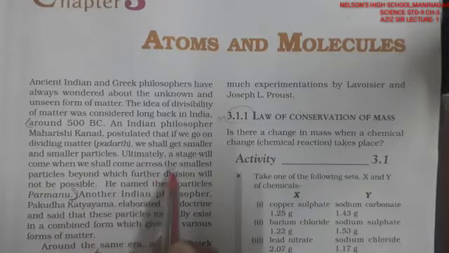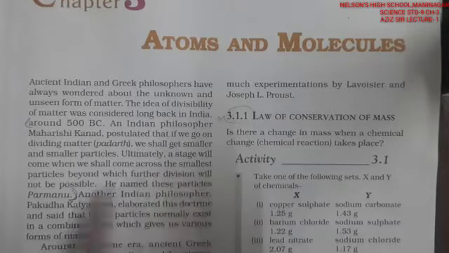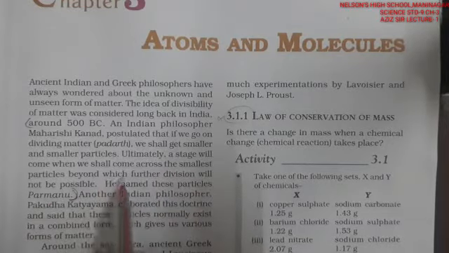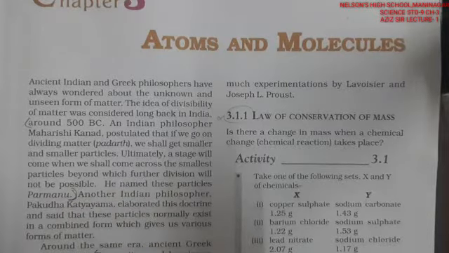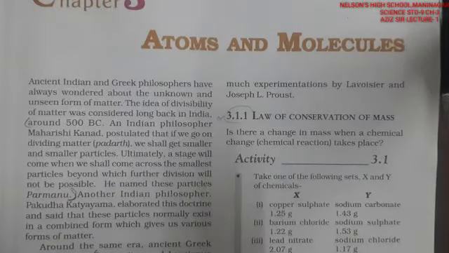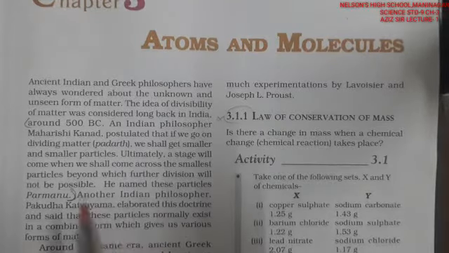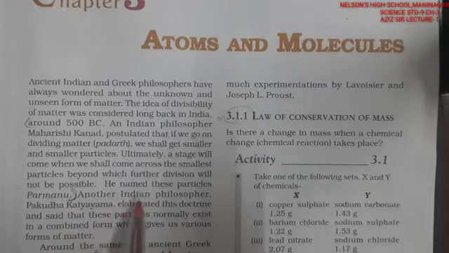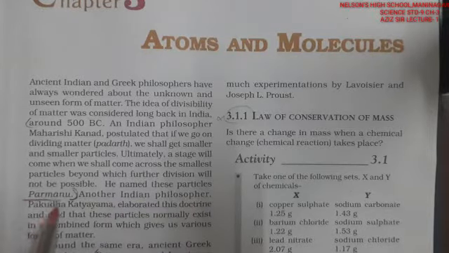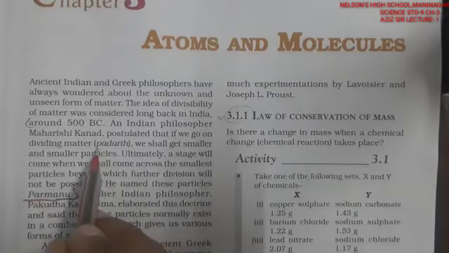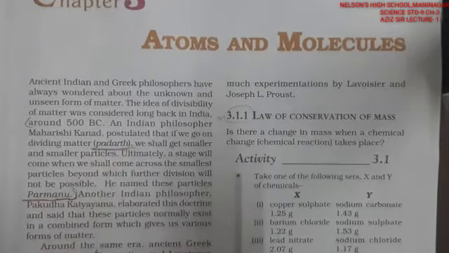Ultimately, a stage will come where we shall come across the smallest particle beyond which further division will not be possible. So he suggested that we go on dividing a particle and go on dividing, and we reach a certain stage where further division will not be possible. This type of particle was called a Parmanu. Right, and from Padarth to Parmanu was suggested in Sanskrit.